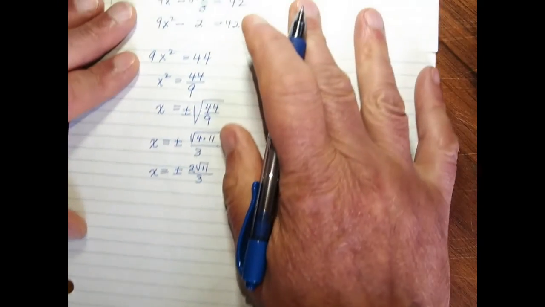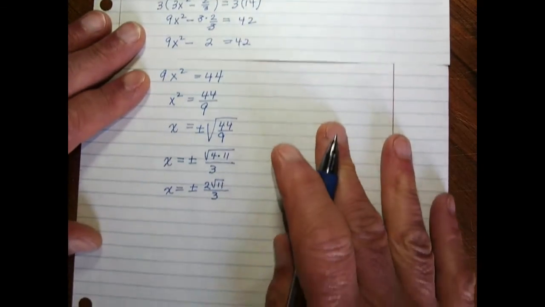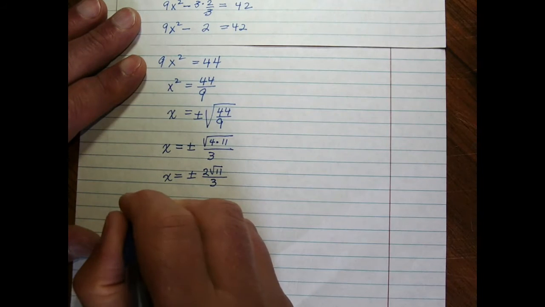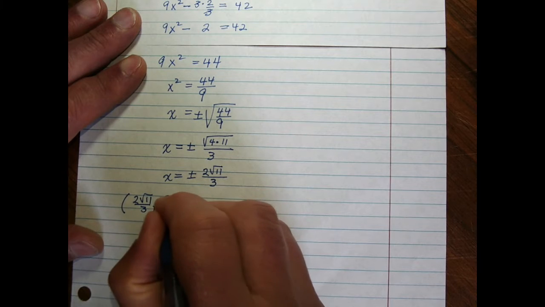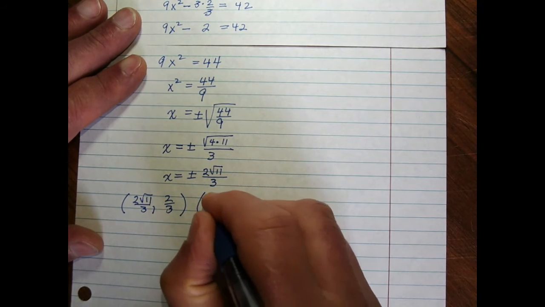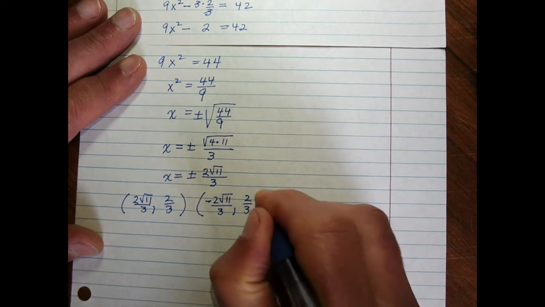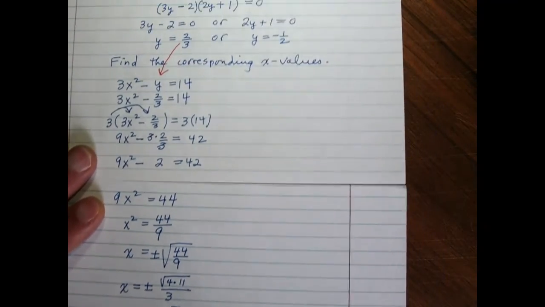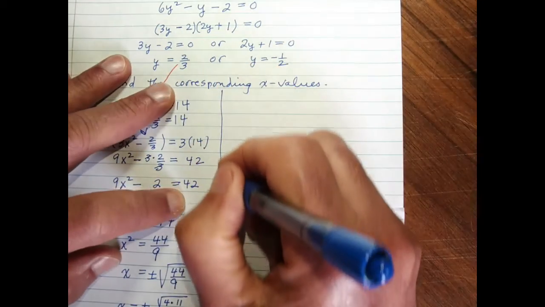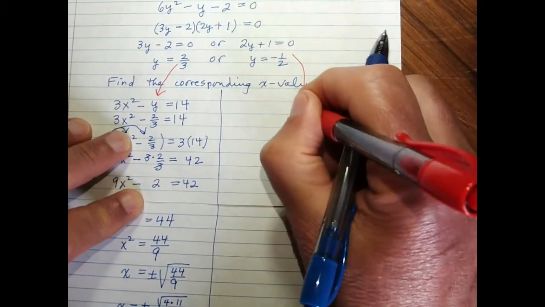That corresponded to, where did all that start out? Way up here. y was equal to 2/3, right? So 2 square root 11 over 3, 2/3 for y. Or negative 2 square root 11 over 3, 2/3 for y. So we got two solutions there. And now I'm going to back up, draw my line here, and go do the same with the y equals negative 1/2 solution.